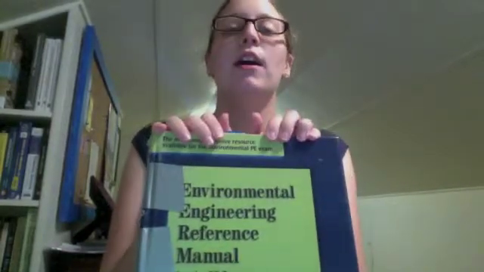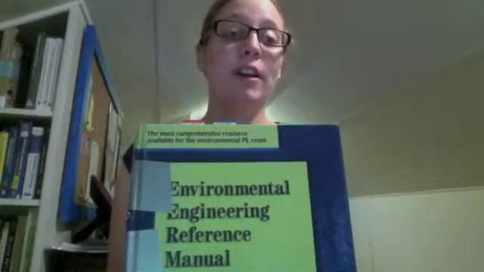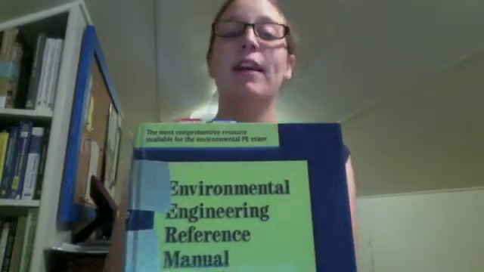Another thing to include are index terms. Index terms are basically like tags on a blog post. It's so that when someone is searching the collection, let's say in this case, they could type in the word engineering, environmental engineering, professional engineering examination, and this would pop up.